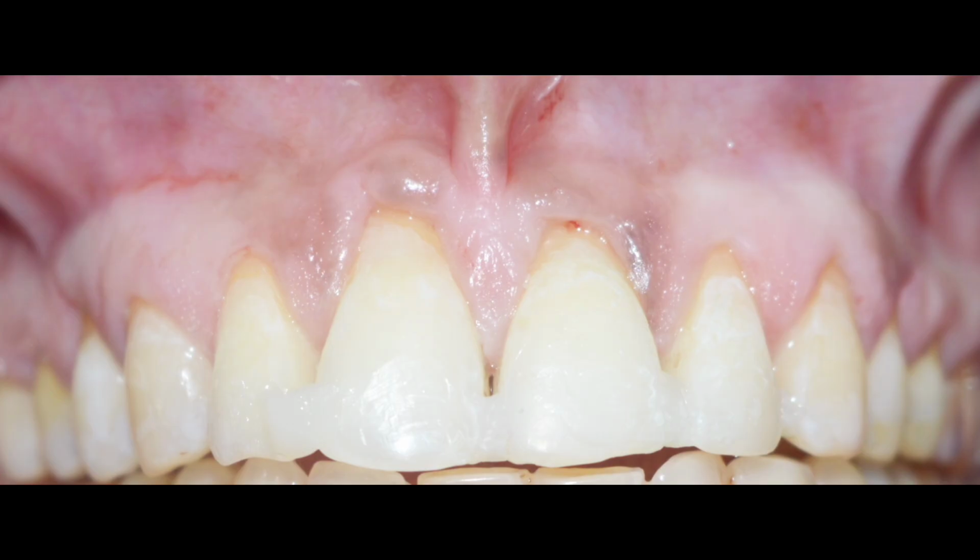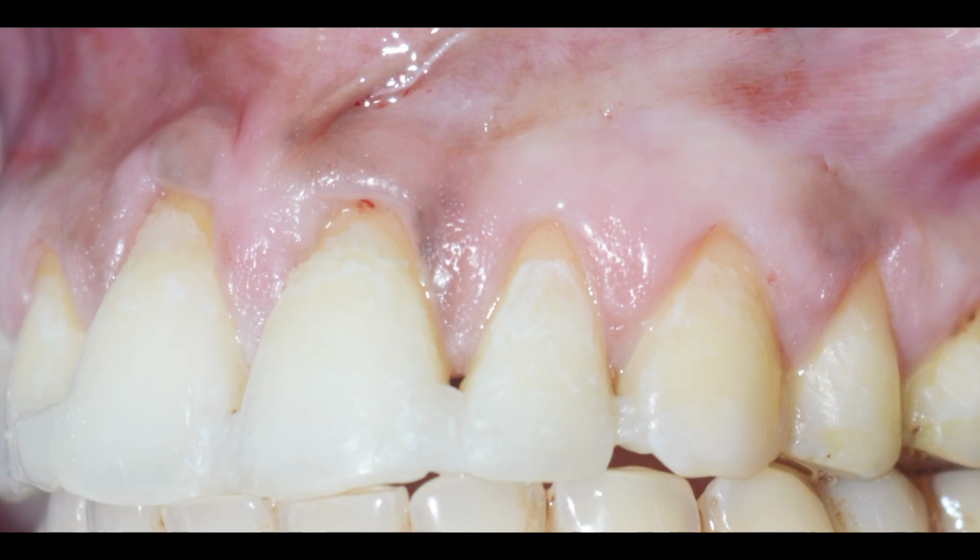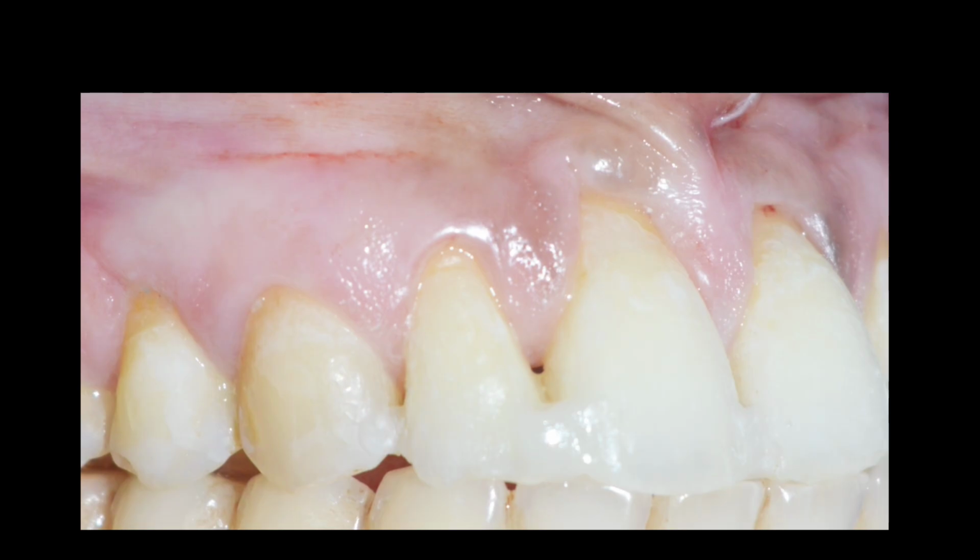This patient complains of sensitivity with upper front teeth. On examination, there is gingival recession, at some places RT1 and at a few sites RT2 recessions. There is adequate keratinized tissue as well as gingival thickness.